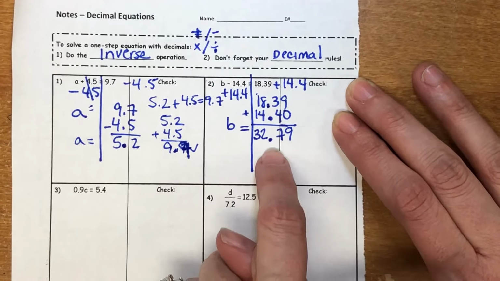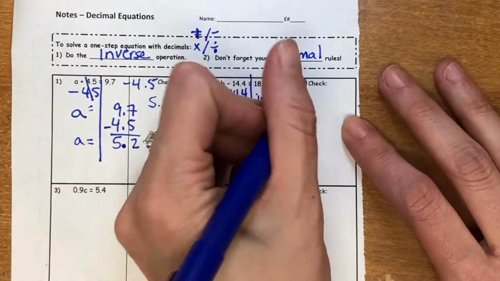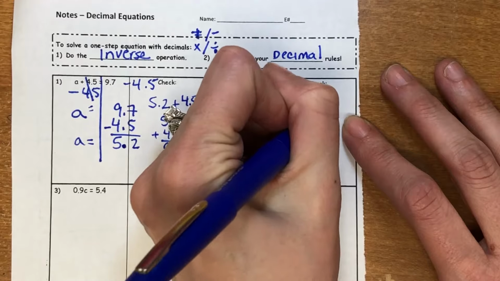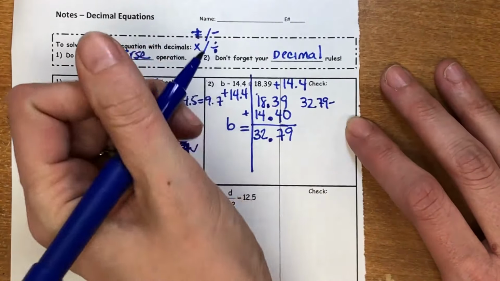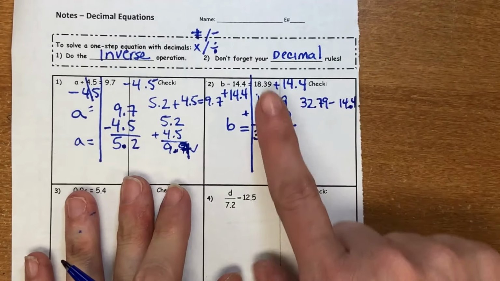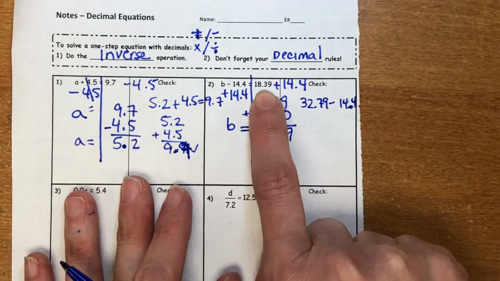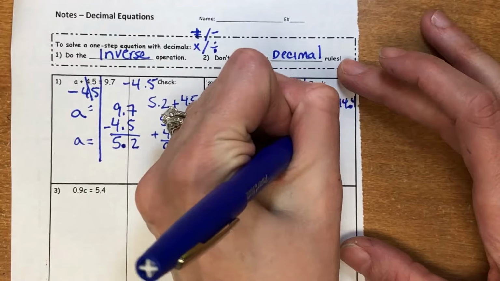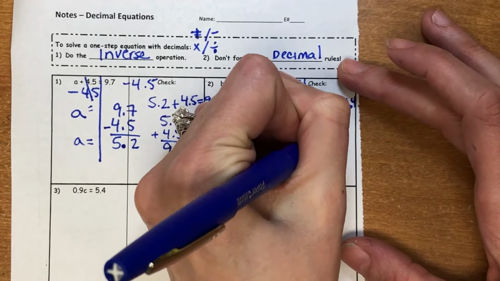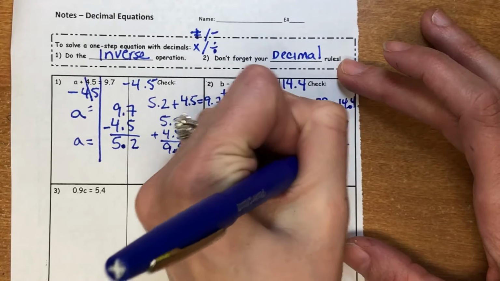I can check this by replacing the variable with the solution. So I want to plug back in. 32 79 minus 14 4/10, and I want to see if that's going to equal 18 39. So again, line up my decimal places. I'm going to check my answers.